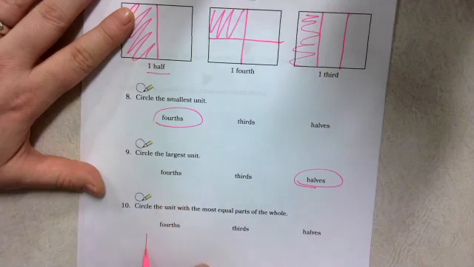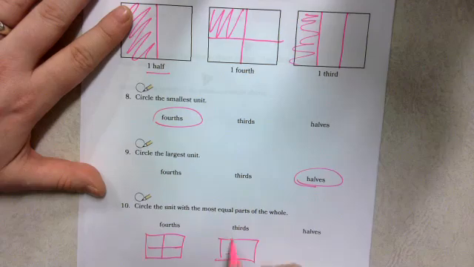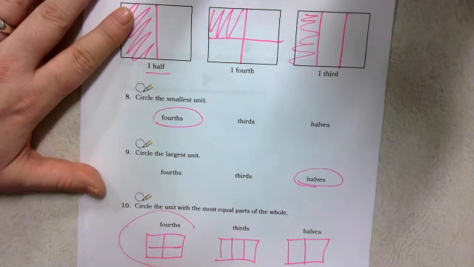Well, what does that mean? Here's fourths. It has 4 equal parts of a whole. Here's thirds, 3 equal parts of one whole, and halves is just 2. So fourths would be the most. So you could continue on. I really don't think that you're going to get to this last part, but I'll just show it to you anyway. Circle the unit with the fewest equal parts of one whole.